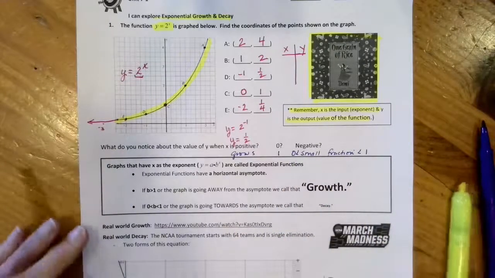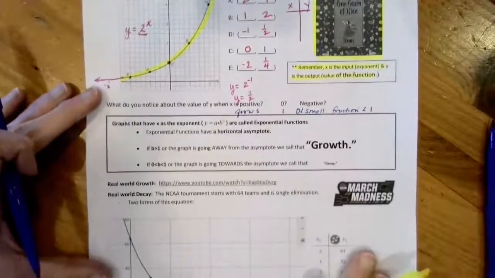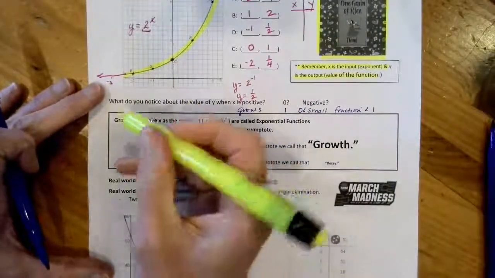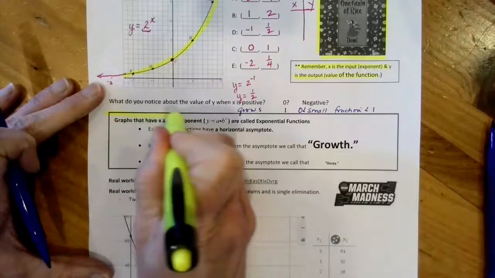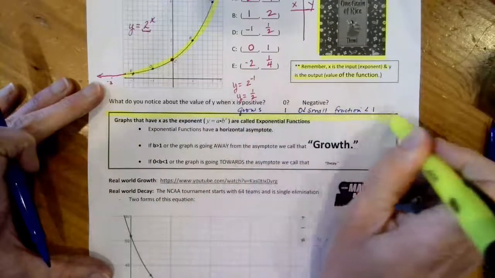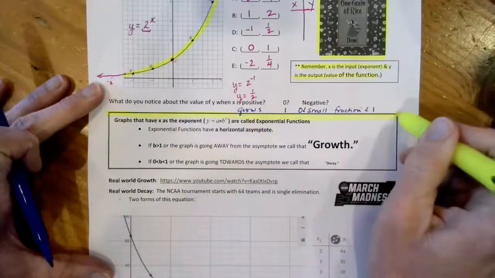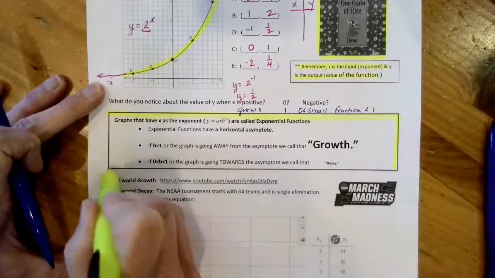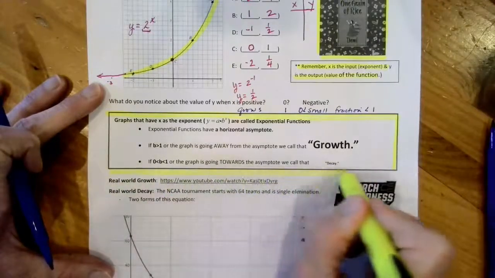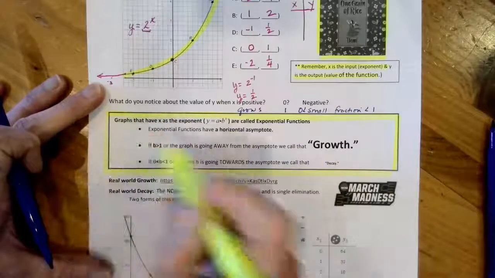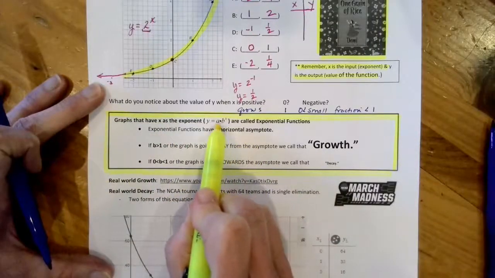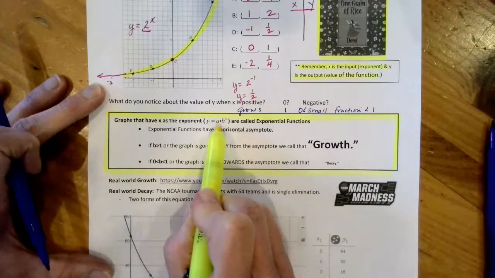All right, so when we look at these notes, we begin to look at the structure of our equation. Graphs that have x as the exponent are called exponential functions. And that a represents that same kind of coefficient that could make our graph get bigger faster or bigger at a slower rate.